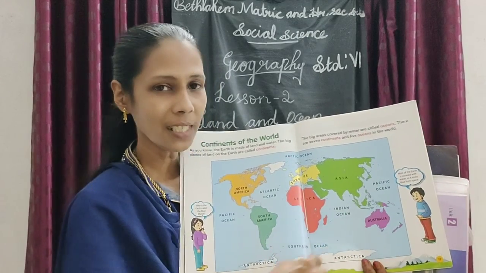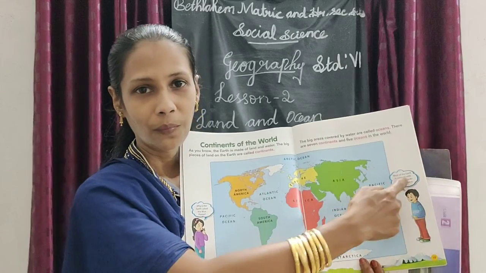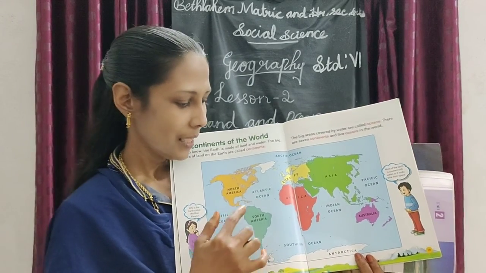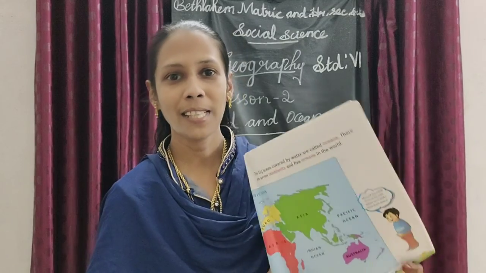The remaining part they color in blue. Blue means ocean, isn't it? Like that, the teacher has given one activity to the students. If I give this activity, everyone is very interested to do it, isn't it?